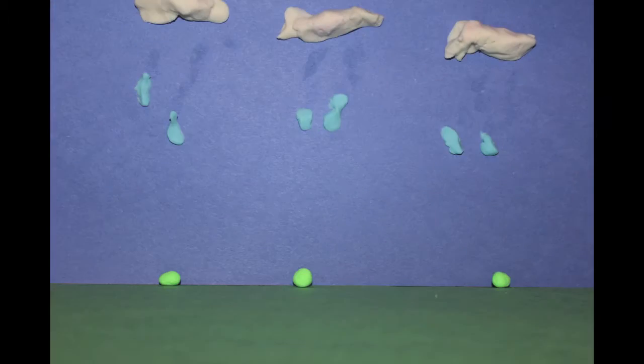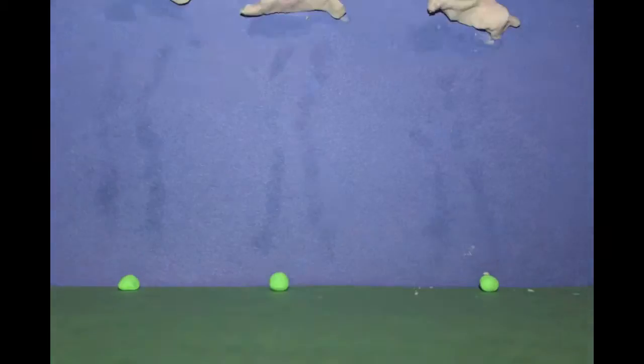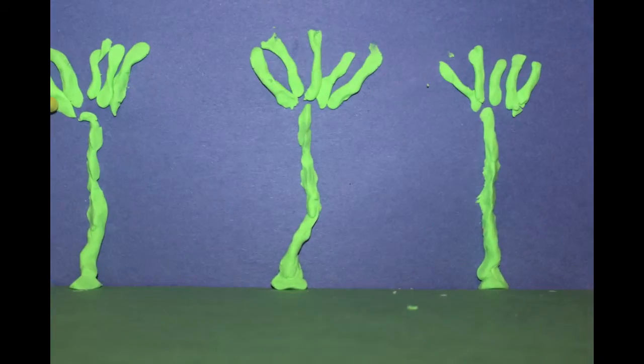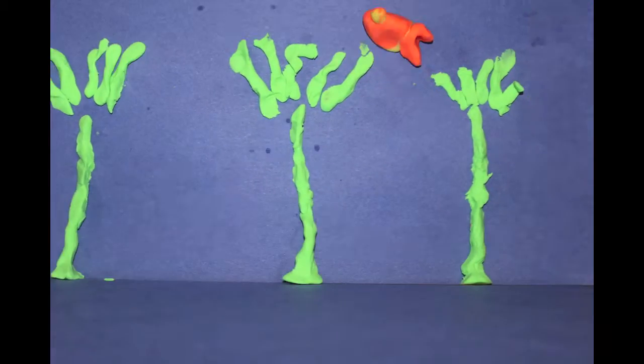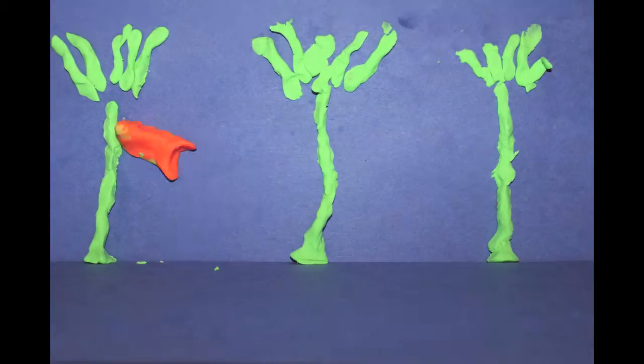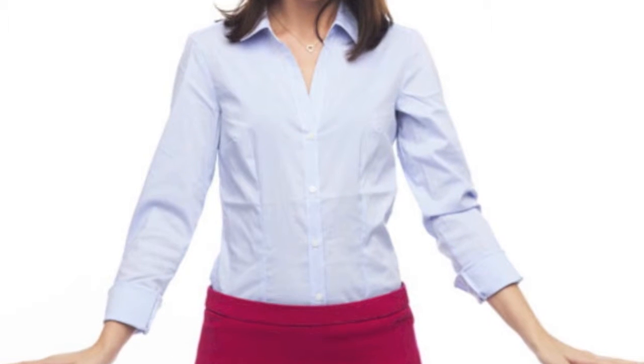The process of meiosis is found in many forms of life, such as growing plants, mammals such as the giraffe you see walking here, and aquatic animals such as the goldfish, and even in humans.